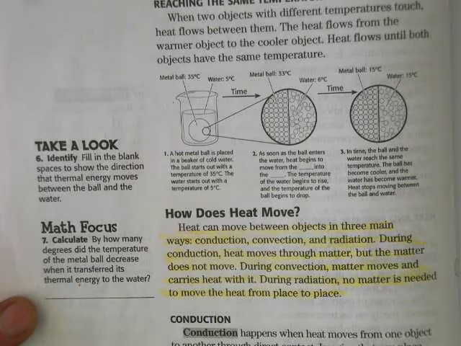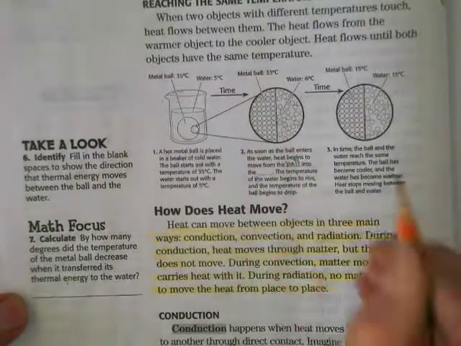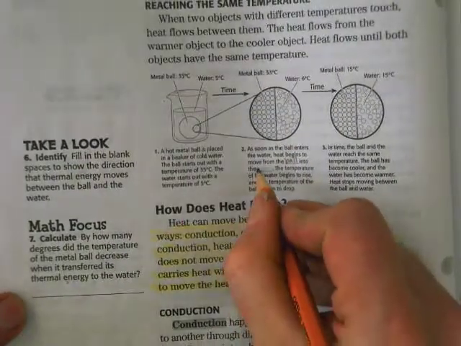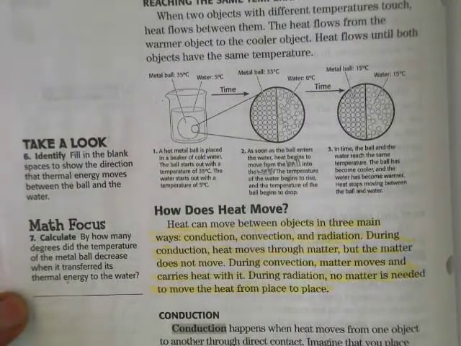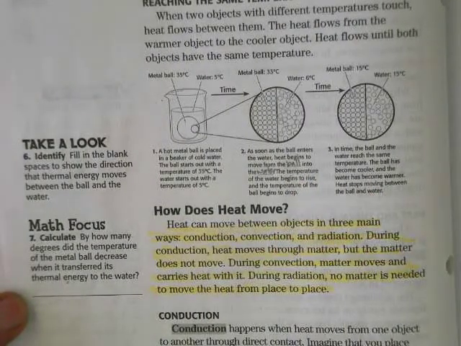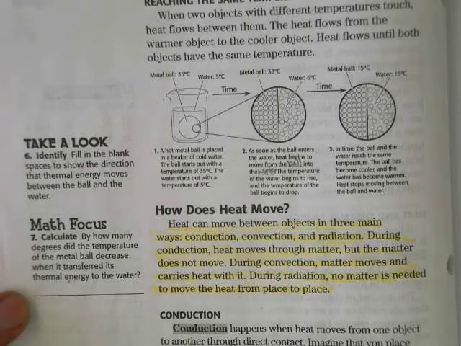Number 2, as soon as the ball enters the water, heat begins to move from the hot thing to the cold thing, so I know it moves from the ball into the water. The temperature of the water begins to rise and the temperature of the ball begins to drop. Number 3, in time, the ball and the water reach the same temperature. The ball has become cooler and the water has become warmer. Heat stops moving between the ball and the water.